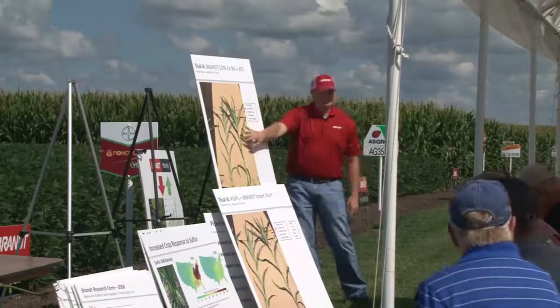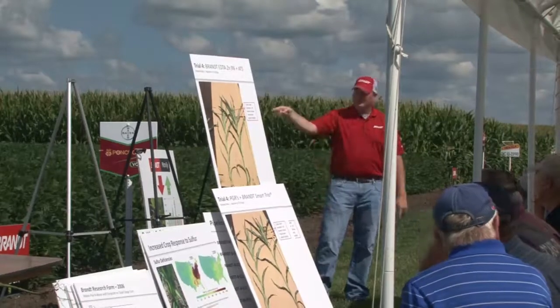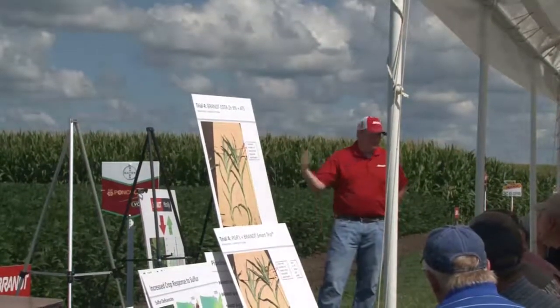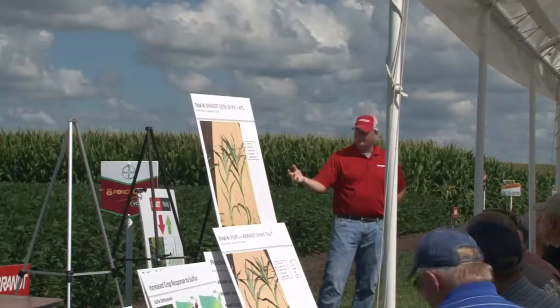Again, really looks good. Starting all the way at that V4 stage, you could pick this one out as the best looking corn out there. I fully expect it to be the top yielding experimental product we're looking at too. So. Okay.